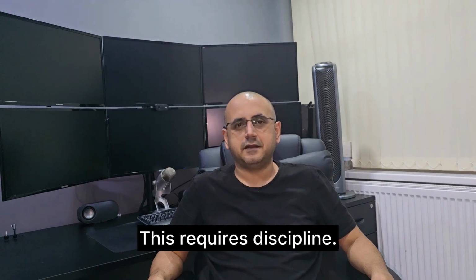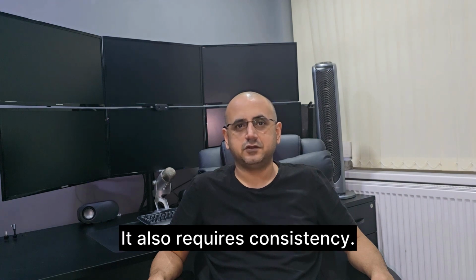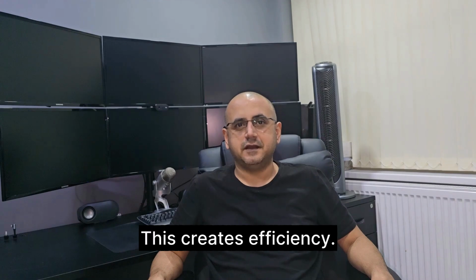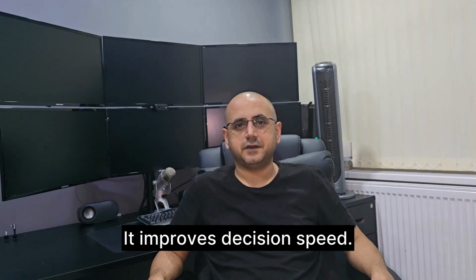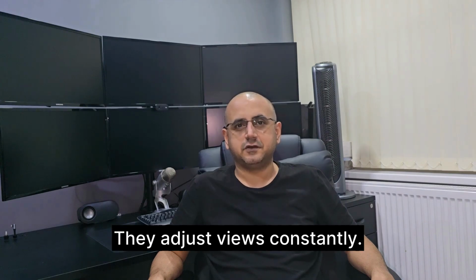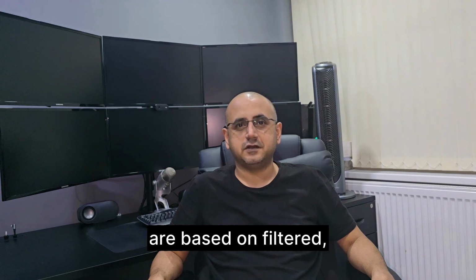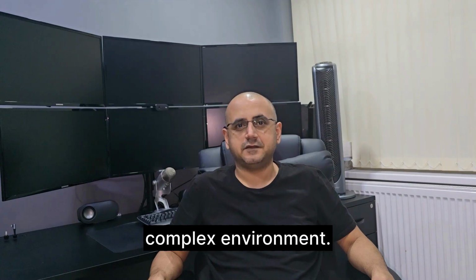This requires discipline. It means ignoring large amounts of data that do not add value. It also requires consistency. The same types of information should be analyzed in the same way at the same stage of your process. This creates efficiency. It reduces cognitive load. It improves decision speed. Without this, traders become reactive. They chase headlines. They adjust views constantly. This leads to instability. A structured information process ensures that your decisions are based on filtered, relevant inputs. This is essential for maintaining clarity in a complex environment.